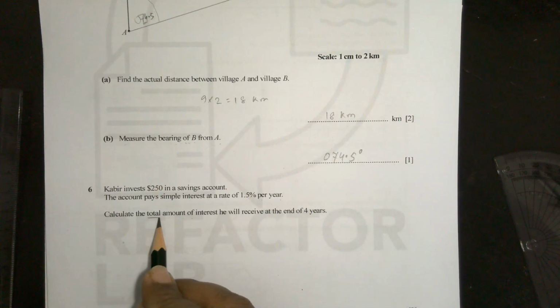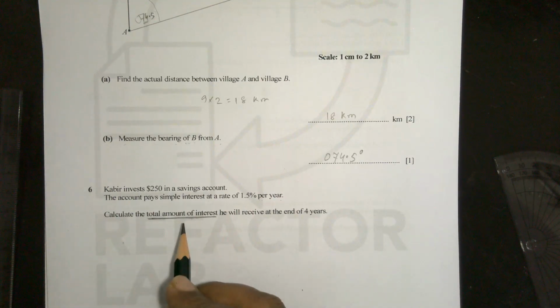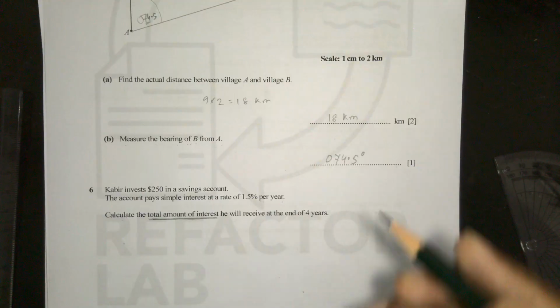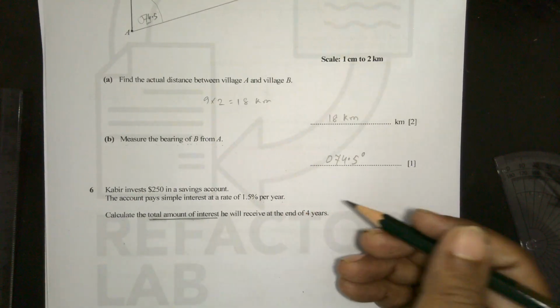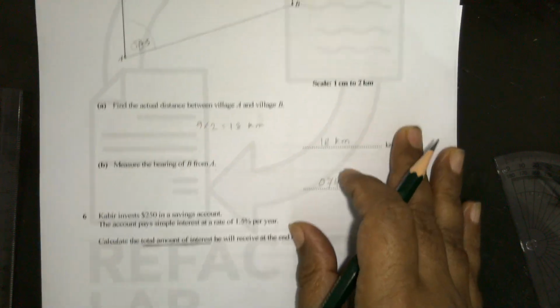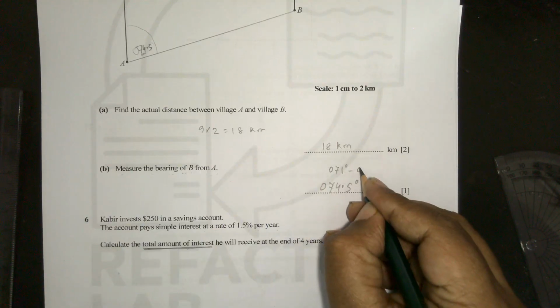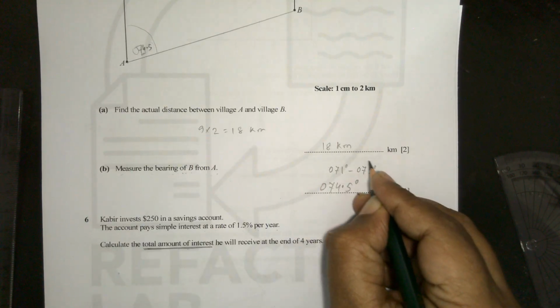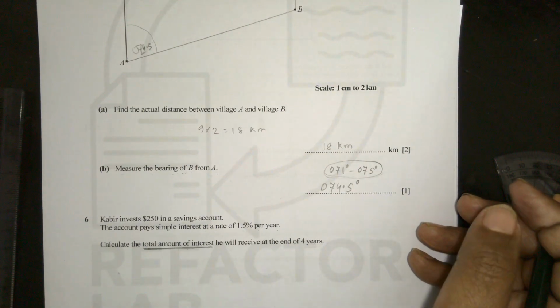They didn't ask the total amount. Only the interest, sir. Yes. How do you know it's 74.5? It could be 74.4, it could be 74, it could be 71. Doesn't matter, because the answer will be given as a range. Do you know what the answer actually given in the mark scheme is? 071 to 075. So anyone who measures the angle within this range will be marked accurately. Okay, got it.